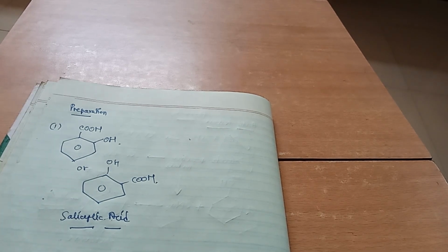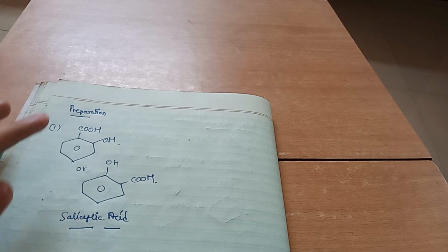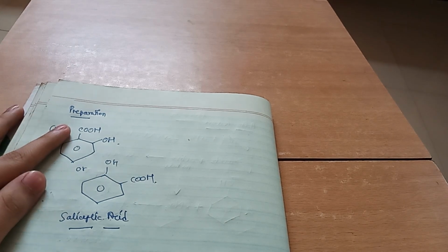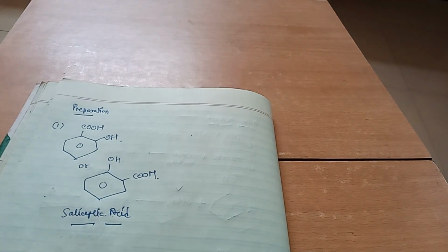It is very easy to prepare phenol from salicylic acid. We can see that there is one COOH group in salicylic acid. So if we can remove the COOH group, then we will get phenol.